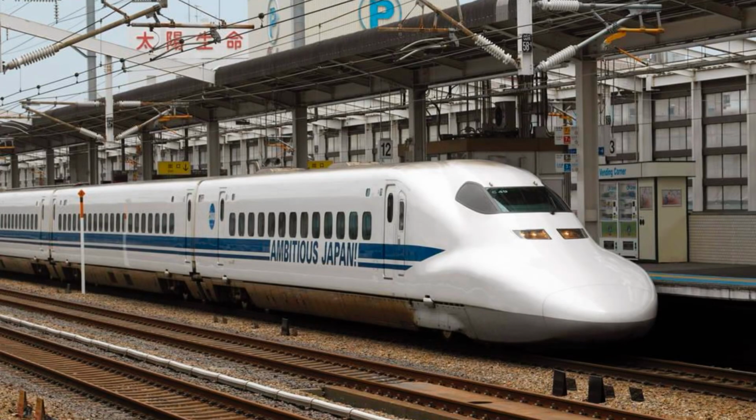I want to talk about how to get around Japan. Japan's transportation is very efficient and modern, you guys. You want to try the bullet train known as the Shinkansen. You can do this by getting the JR Pass.